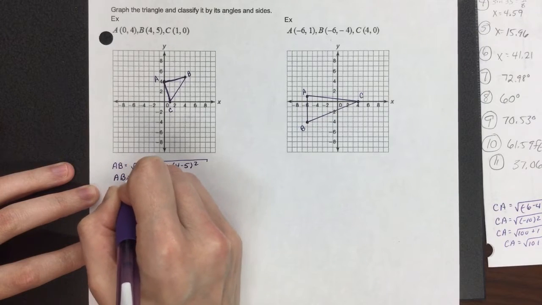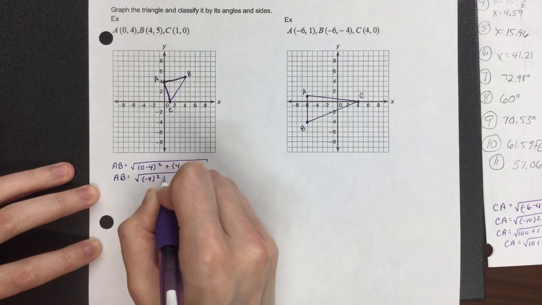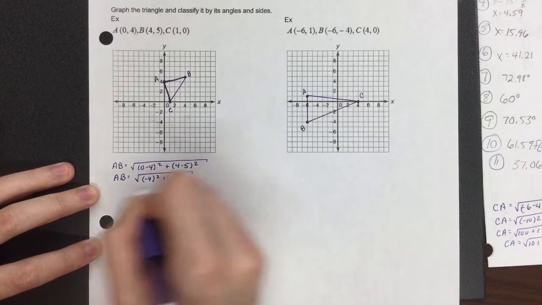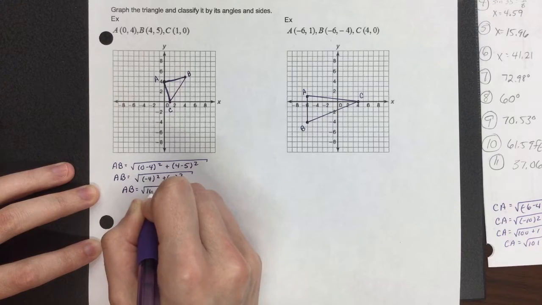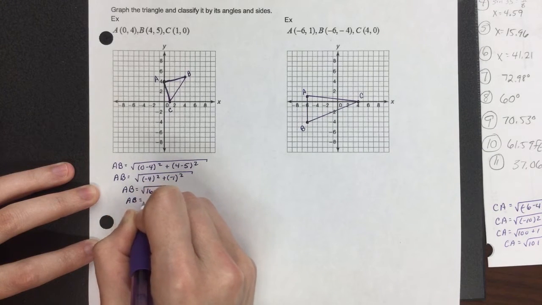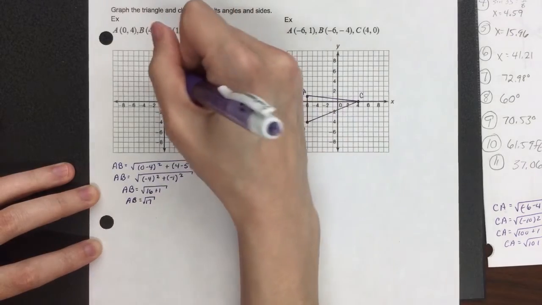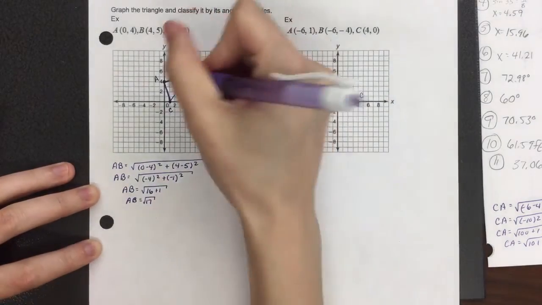So AB is going to be equal to the square root of negative 4 squared plus negative 1 squared, which is the square root of 16 plus 1. So AB is going to be equal to the square root of 17. And I'm going to leave it just like that. So square root of 17 is AB. Well, that's one of the sides.